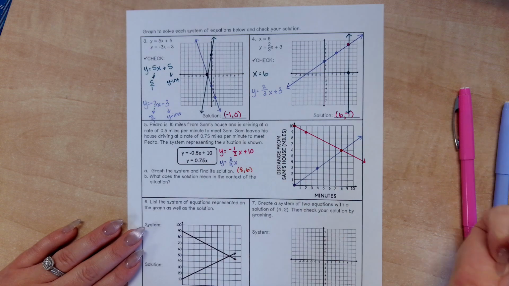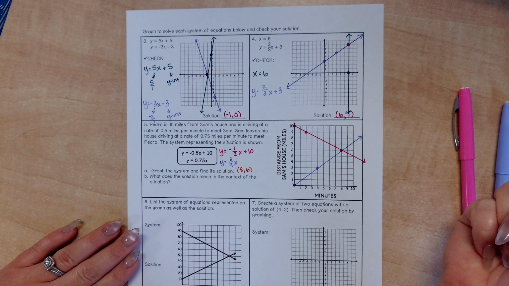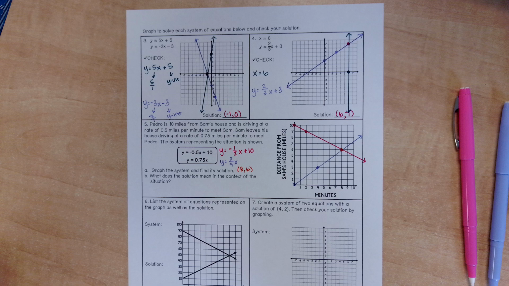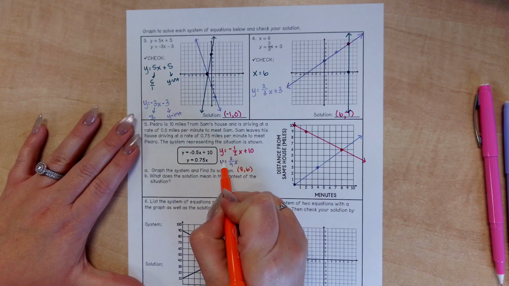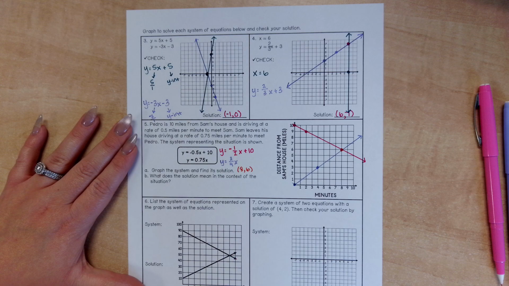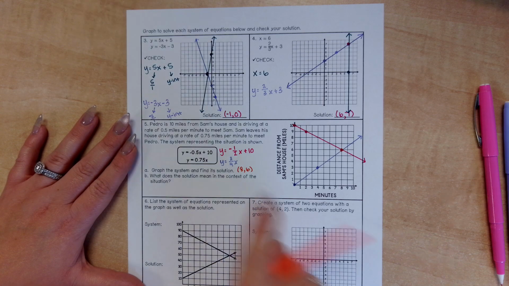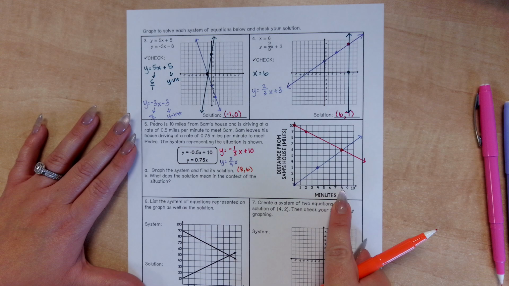Then the question says, what does the solution mean in the context of the situation? So mathematically, you can do it, yes. You can make sure these are in y equals mx plus b form. Do rise over run and do your y-intercept. But then now the word problem part. Can you put words to what just happened? Of course you can. 8 is on the x-axis.